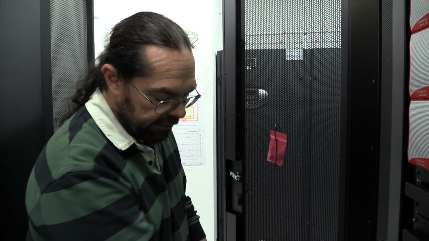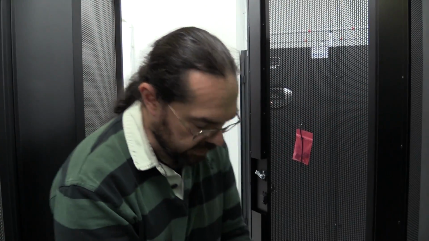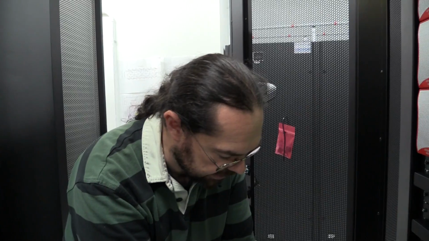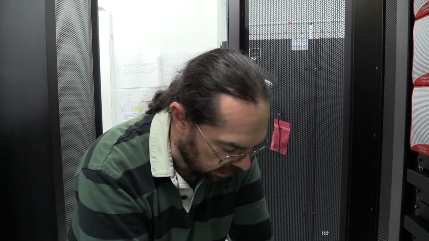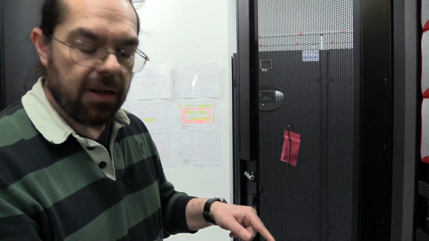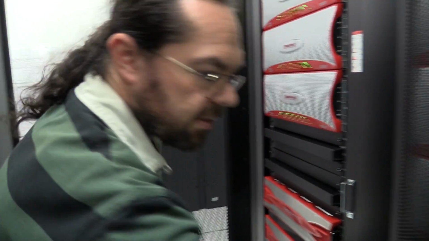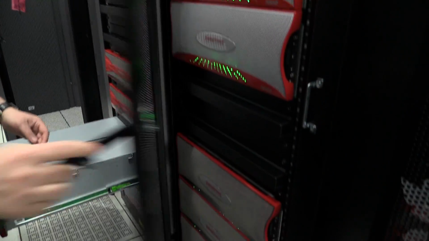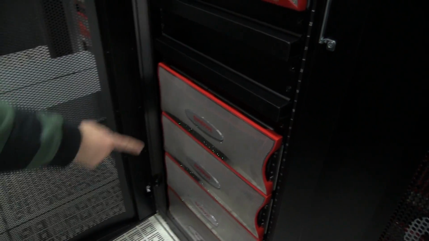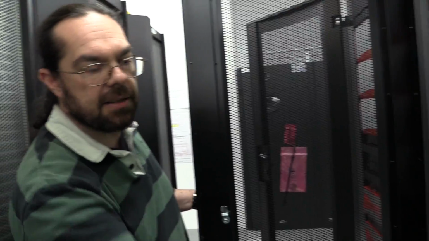How many total drives are here? Well, you've got 60 drives in an enclosure, 10 enclosures on the controllers. So that's 600 drives on this pair of controllers. On the other side, I'll open this one. This bottom four, and then the 6 here are connected to a pair of controllers there.